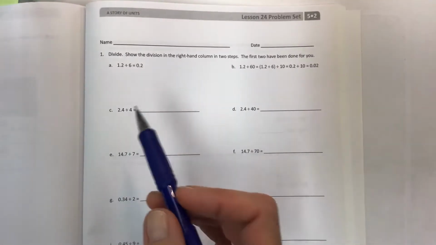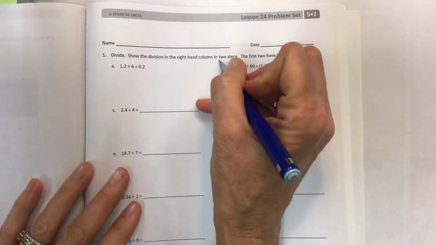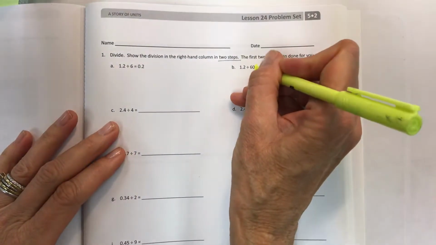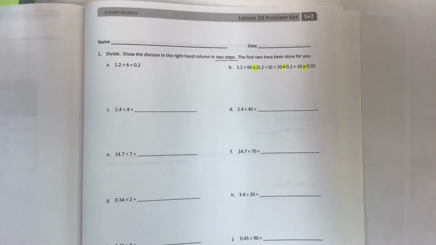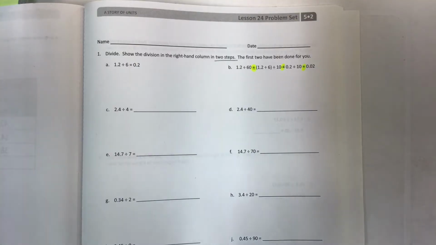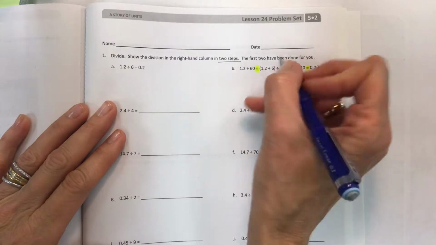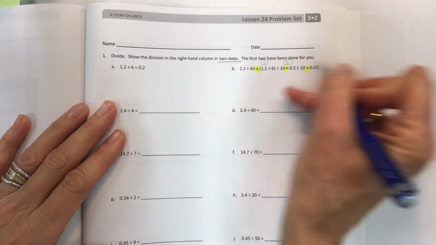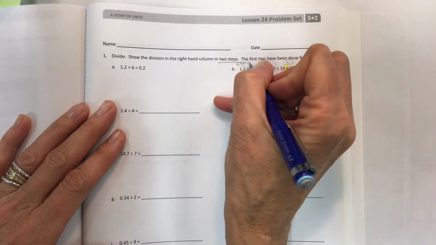It says, let's divide. Take a deep breath. Show the division in the right-hand column in 2 steps. When they say 2 steps, we're going to have to watch out for all the equal signs, and I'm going to highlight them just like I did in last year's video, because it can really throw people off. What do you mean 2 steps? If this is the beginning, then this is step 1, this is step 2, and this is the answer. That's what they mean.